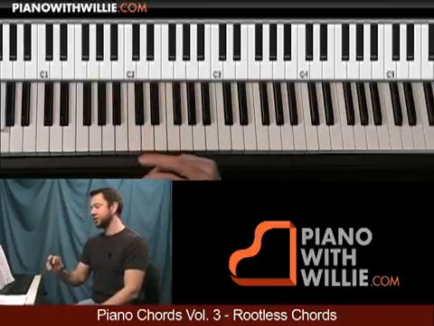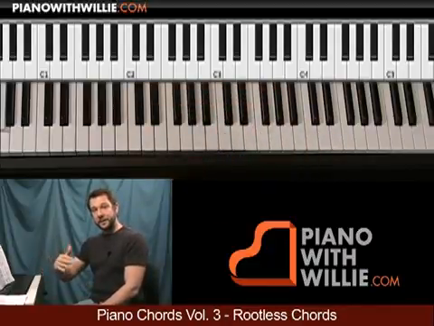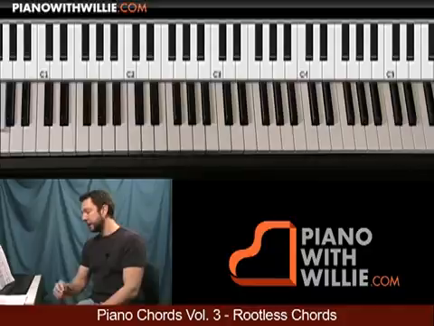Those big arrows are showing where the notes are actually moving, so they're moving down or up, whatever the case may be. In this example, they're all moving down. Let me explain.